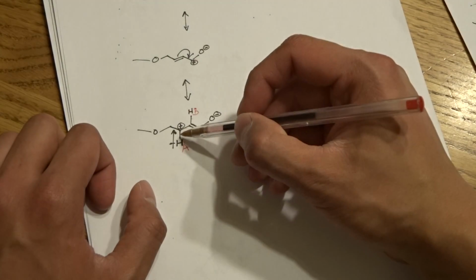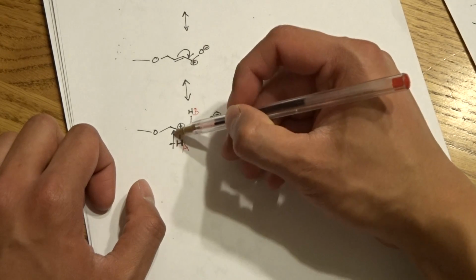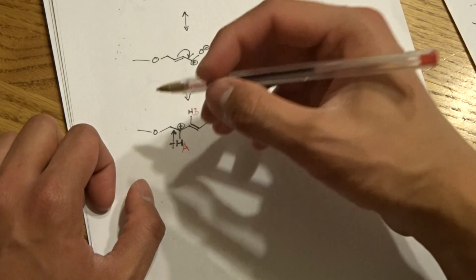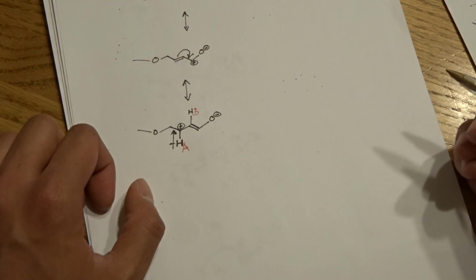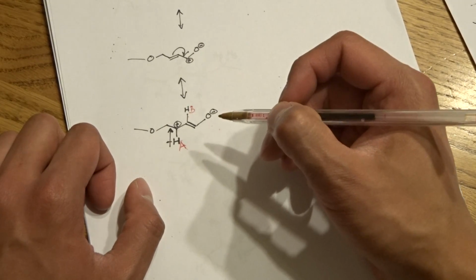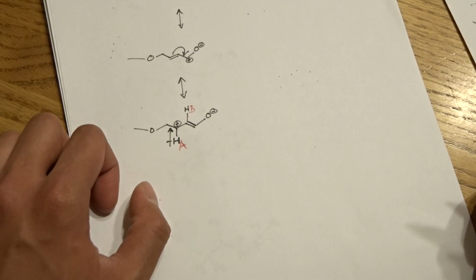And one of these bonds is this bond to HA. Because the electrons here have been shortened, the electron cloud has been removed from the HA. It is deshielded, okay, which would give it the higher chemical shift value.